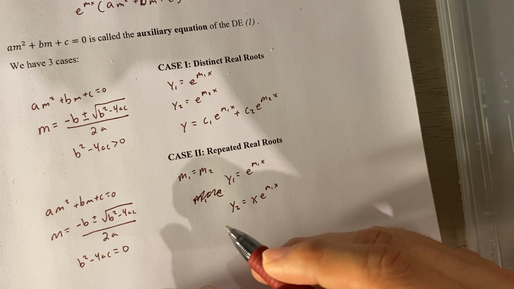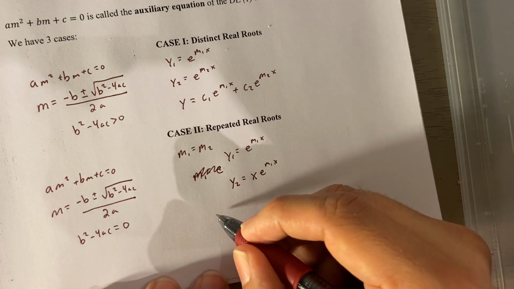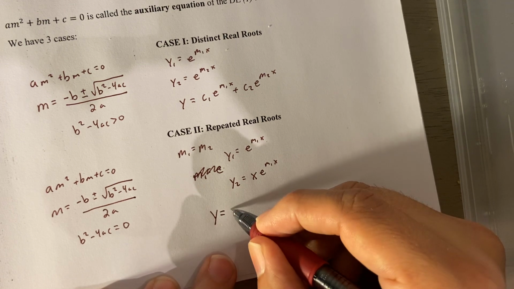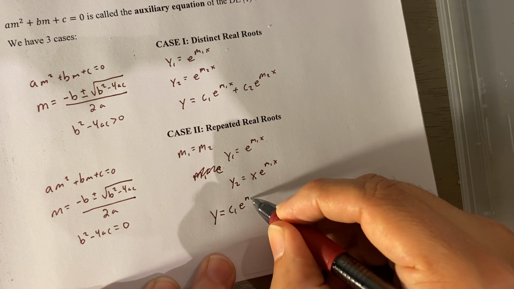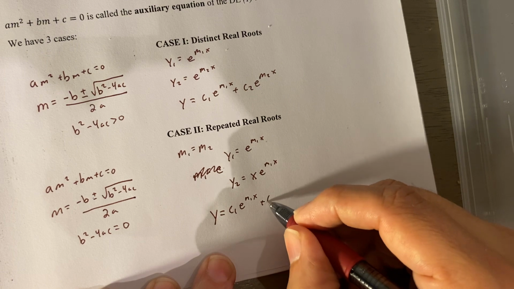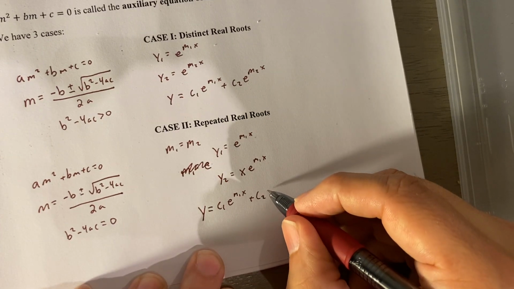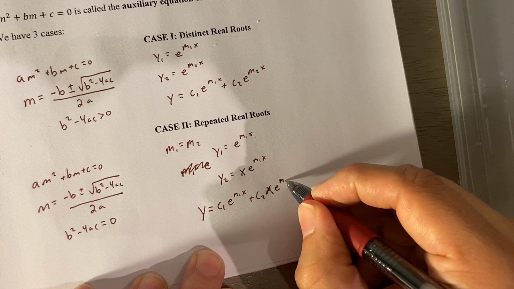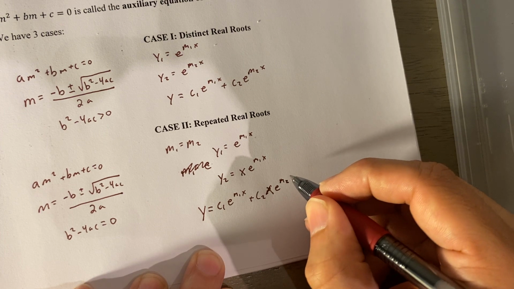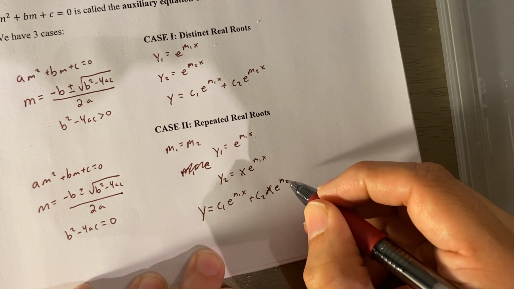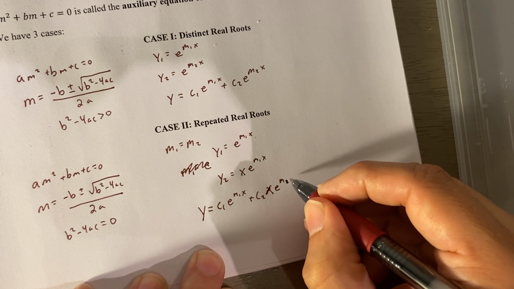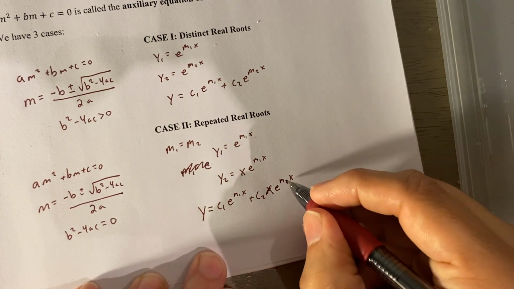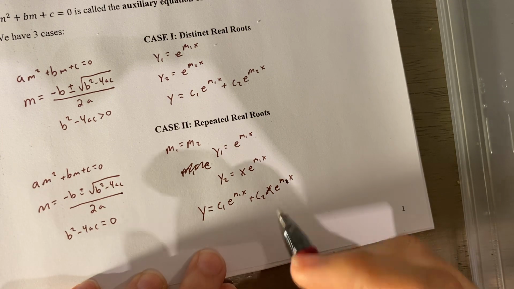And this is what we'll get for our second solution. So therefore, our general solution is going to be y equals c sub 1 e to the m sub 1 x plus c sub 2 x e to the m sub 1 x. I could say m sub 2 because they both equal each other.